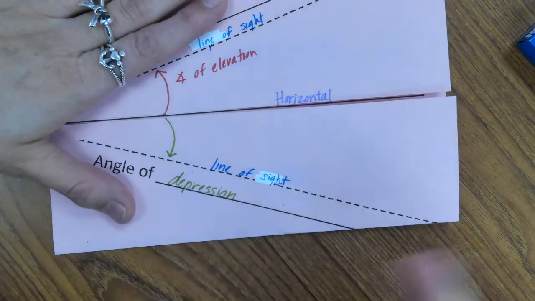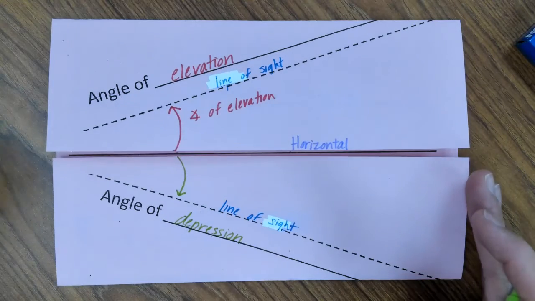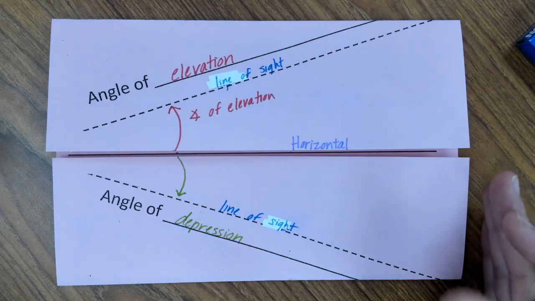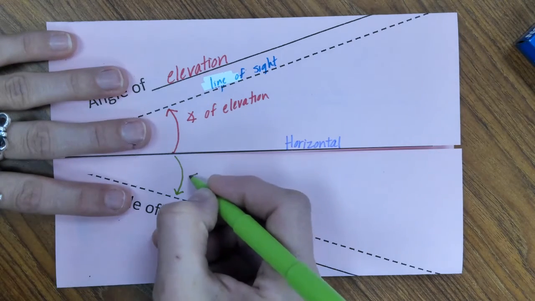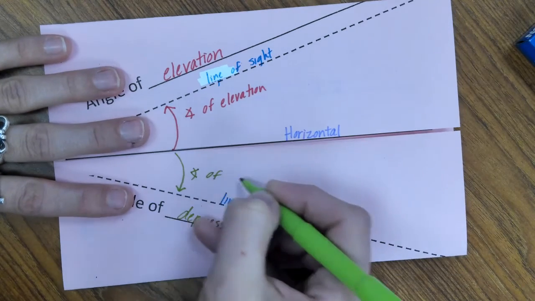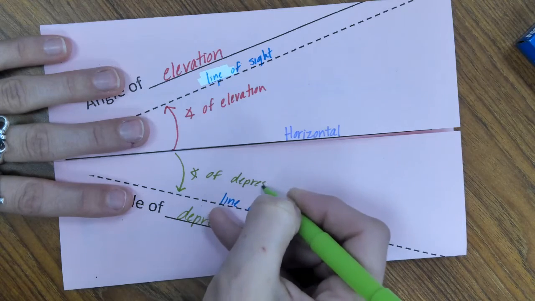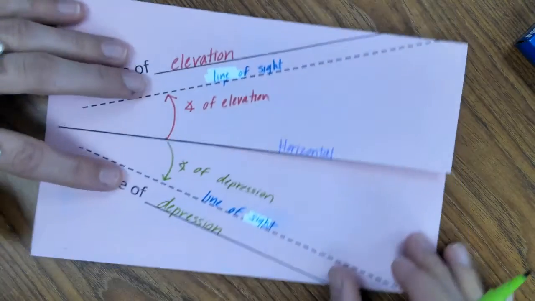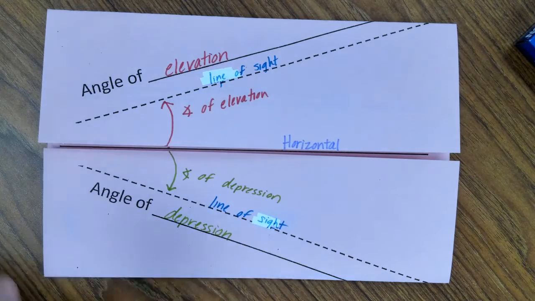Depression is known to be, if somebody is depressed or feeling depressed, they're feeling down. So that's the way to remember that. So this way here, we're looking at the angle of depression. We'll look at examples of both of these.